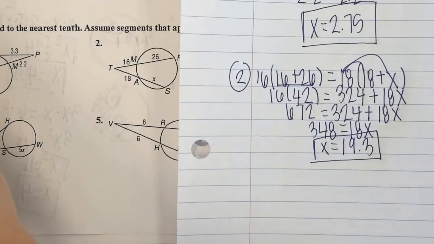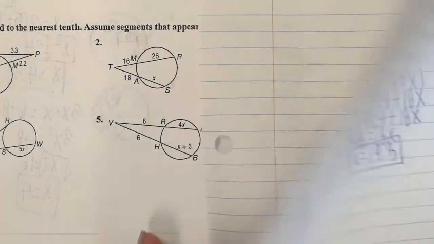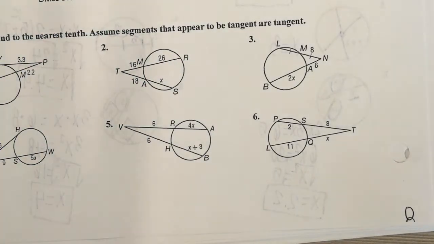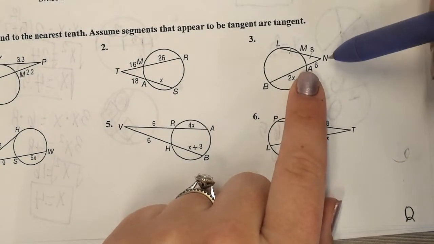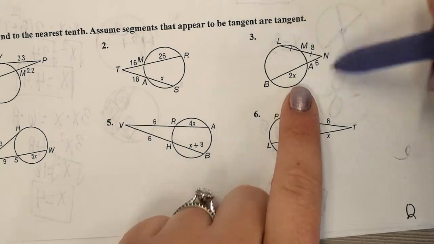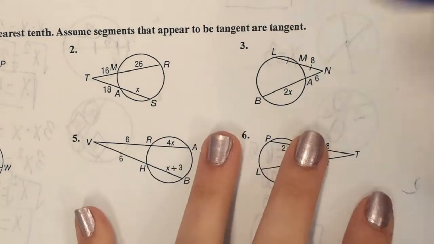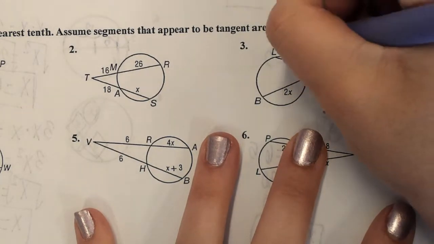Okay, number 3. Well, first of all, see what's going on. There's two secants. Okay, so we're going to have to do outside times the whole equals outside times the whole. Important thing to note here is that there's dashes, which means if this is 8, so is this.